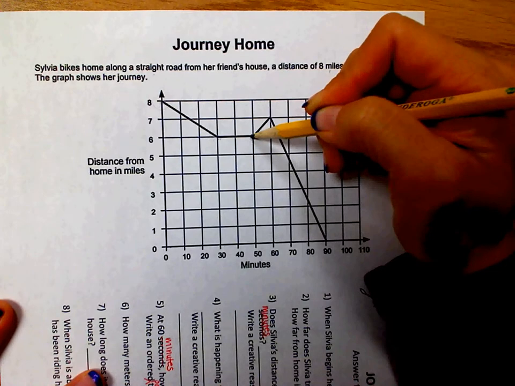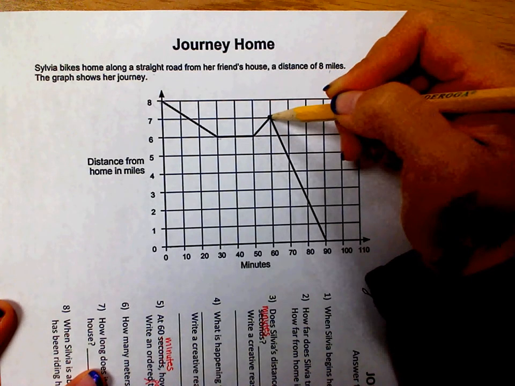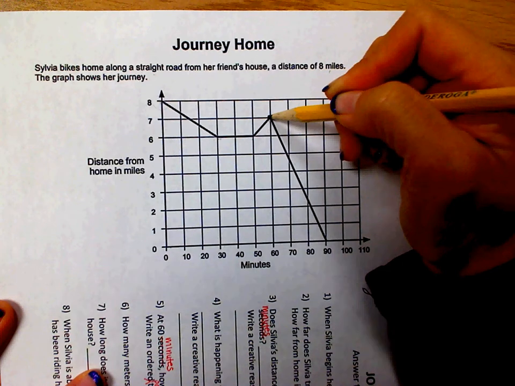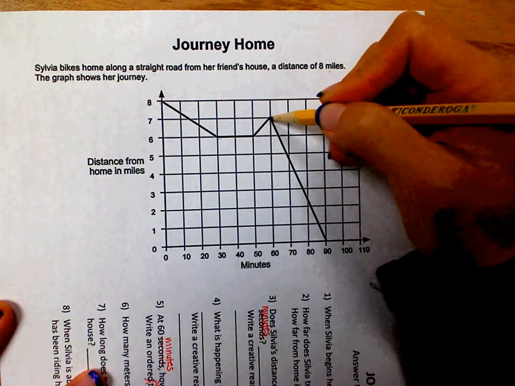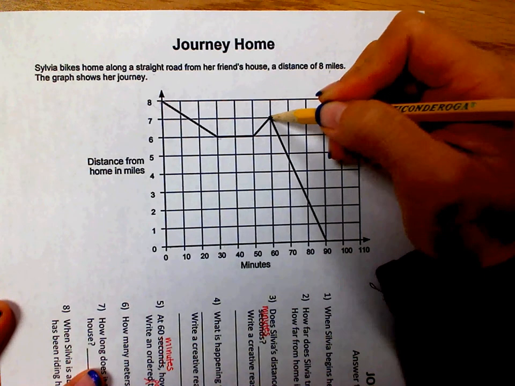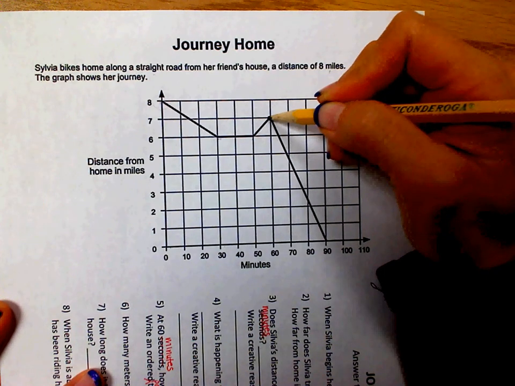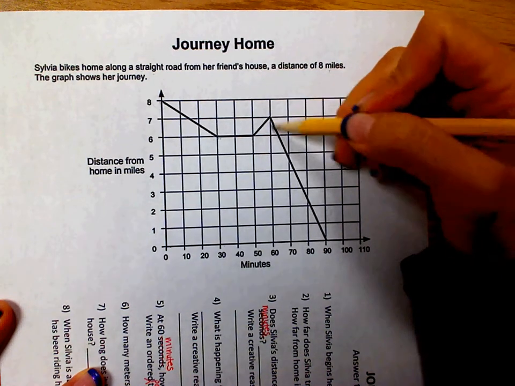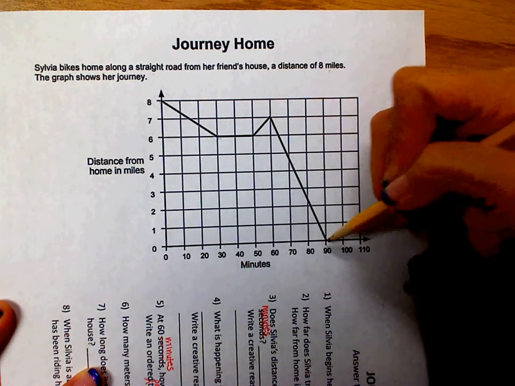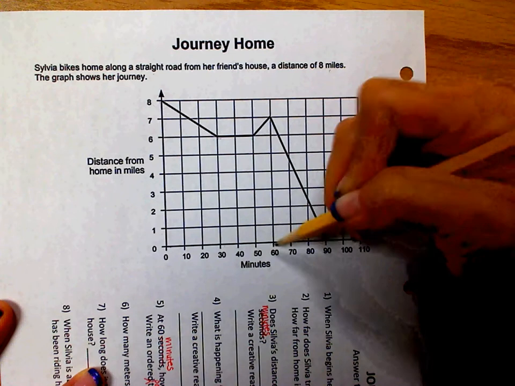Then she looks like she went a mile away from home again. All right, so maybe she backtracked. She went back, I don't know. Maybe she said, "Oh, I want to go visit and see the dog," you can come up with creative reasons there. But then she didn't stay. She actually turned around again when she was 7 miles from home, and she just rode a constant speed back home. Here is where she's at home, and it's 90 minutes later.